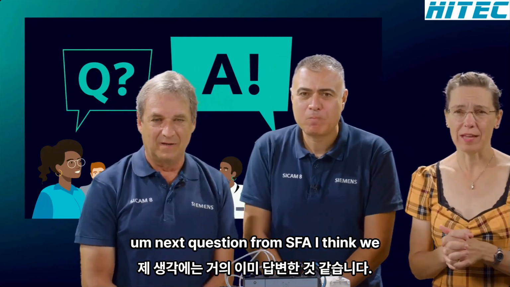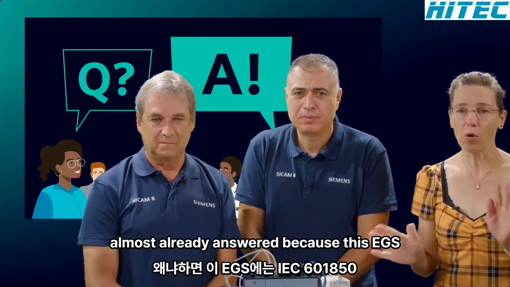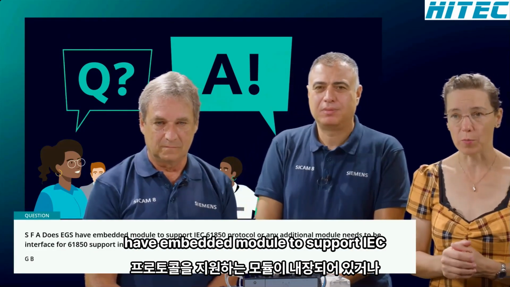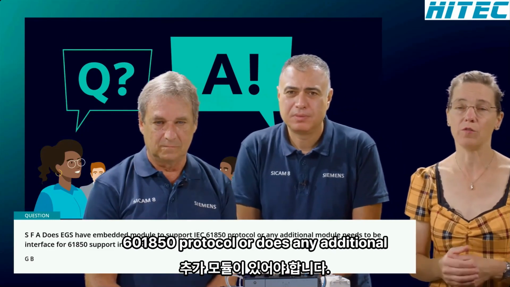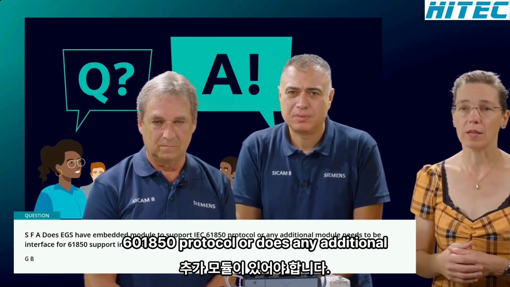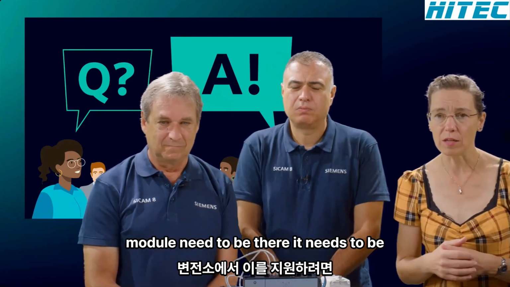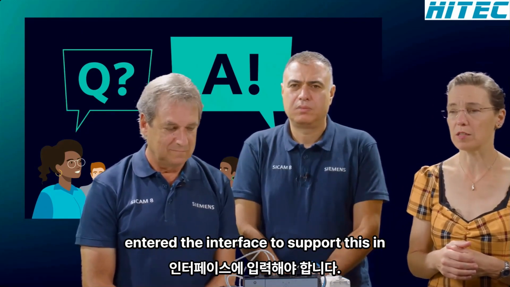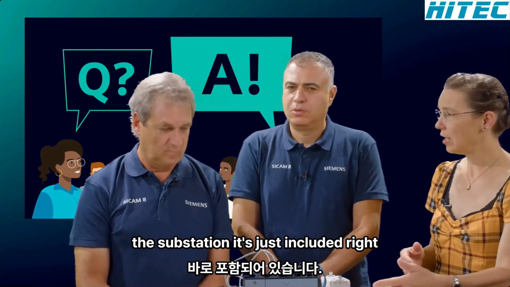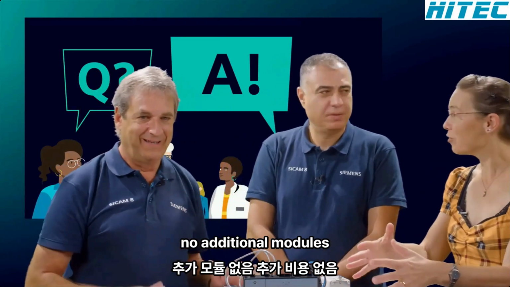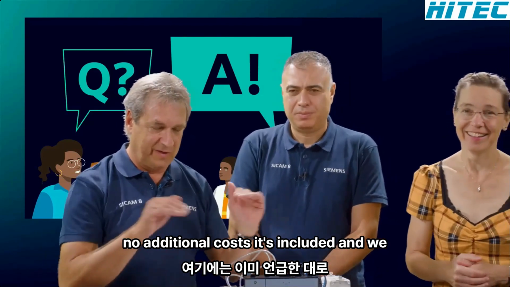Next question from SFA, which I think we almost already answered: does EGS have an embedded module to support the IEC 61850 protocol, or does any additional module need to be there for the interface to support this in the substation? It's just included. No additional modules, all inclusive. No additional costs, it's included.